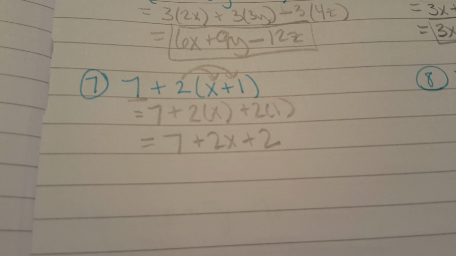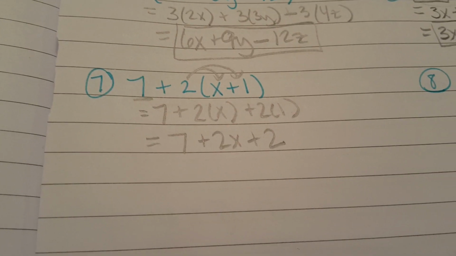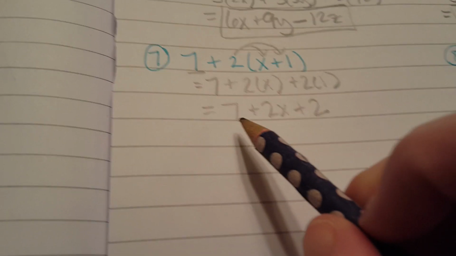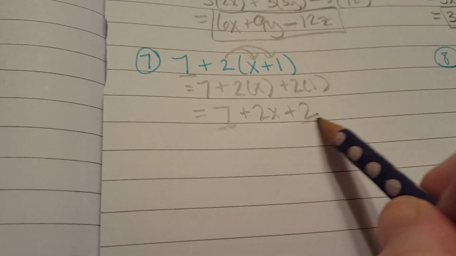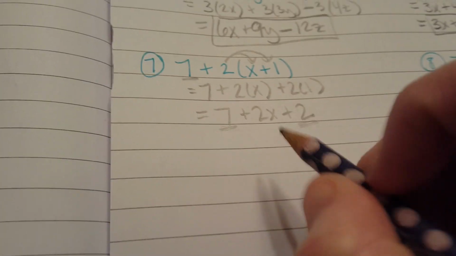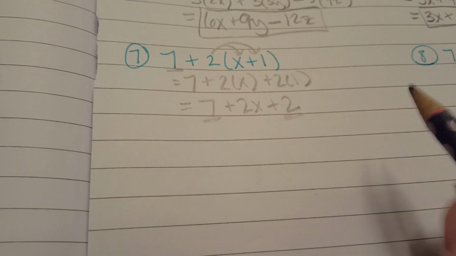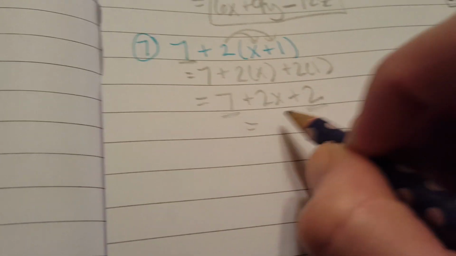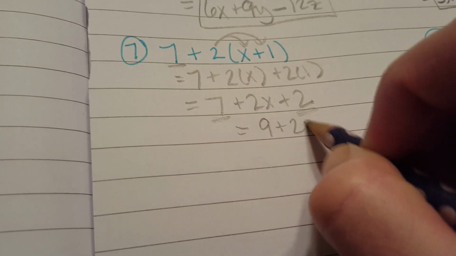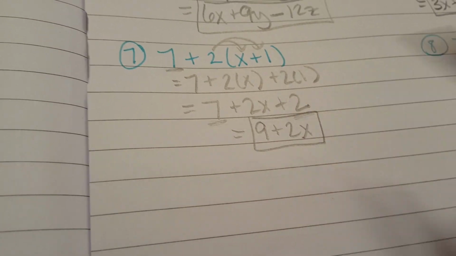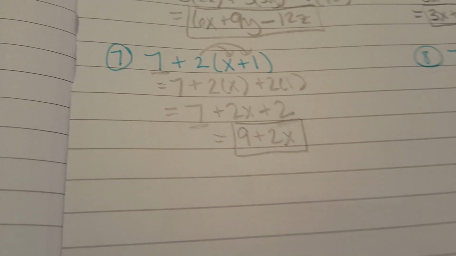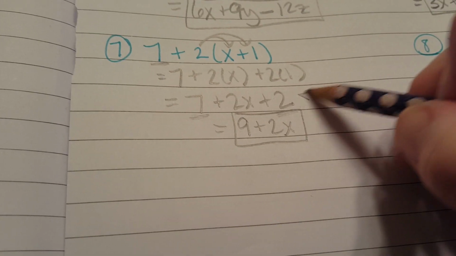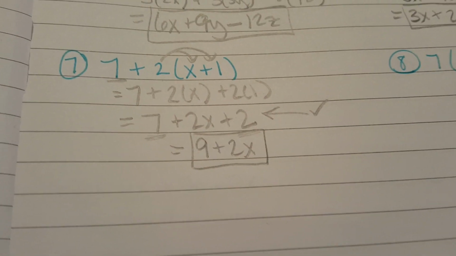Now, if you left the answer like this, I would say it was right, but hopefully some of you noticed that I have a 7 here and a 2 here. And then your next lesson, you're going to be learning how to combine like terms. And those terms are alike, so I can actually write the final answer like this, 9 plus 2x, because the 7 plus the 2 gives me 9. But if you wrote your answer like this, I would still count it as right for right now.